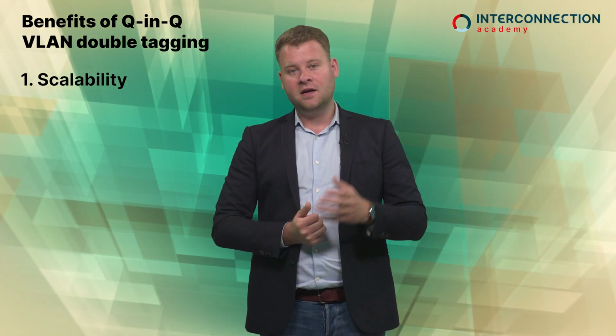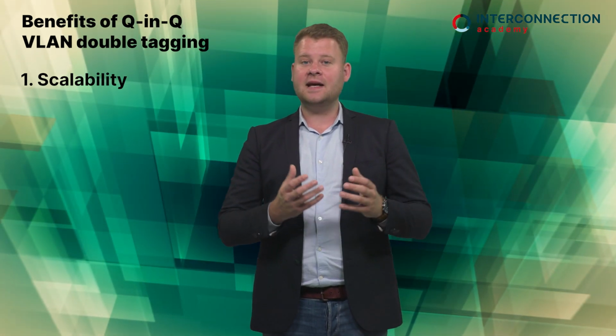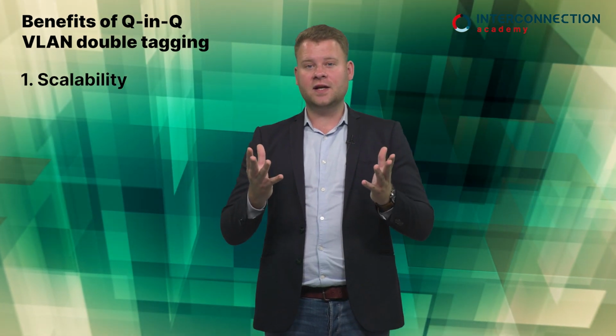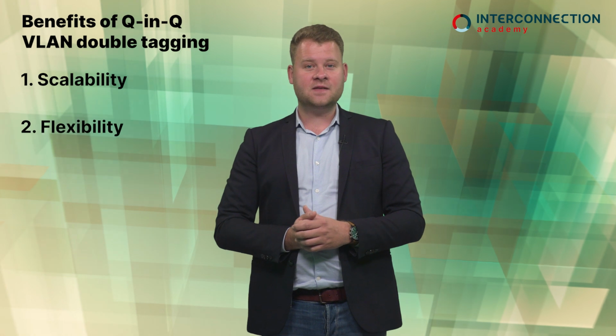Alright, let's talk about the awesome benefits that Q-in-Q VLAN double tagging brings to the table in network deployments. First, scalability. With the ability to support multiple layers of VLANs, Q-in-Q VLAN double tagging empowers service providers and enterprises to handle a large number of customers or services without exhausting the available VLAN ID space. It's a scalability win.